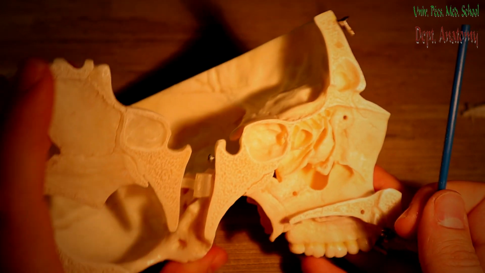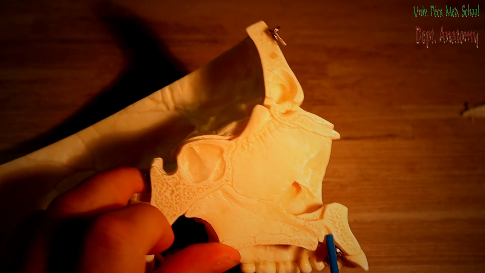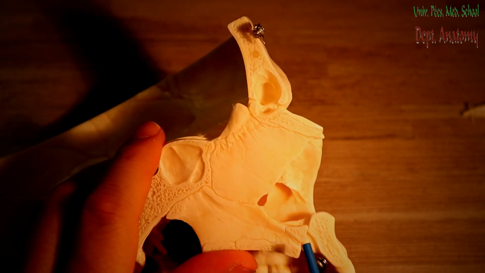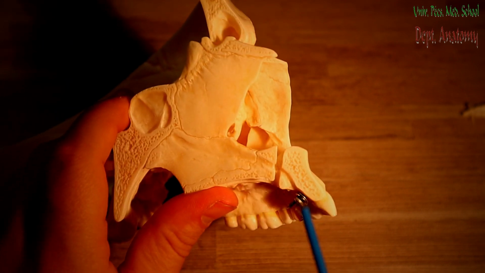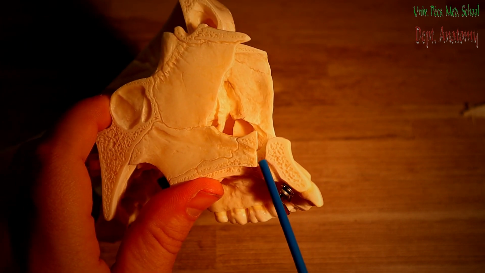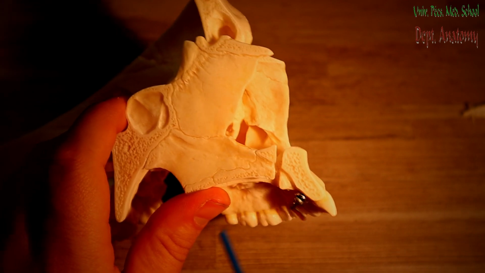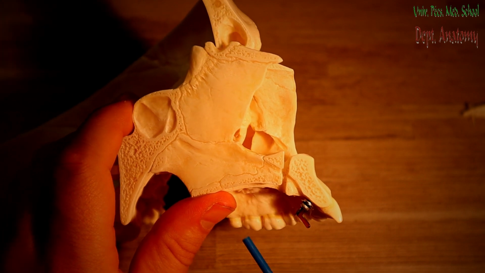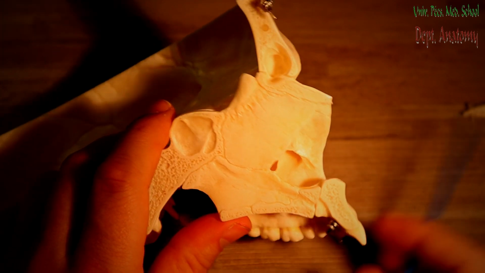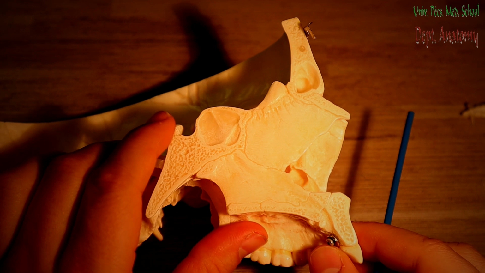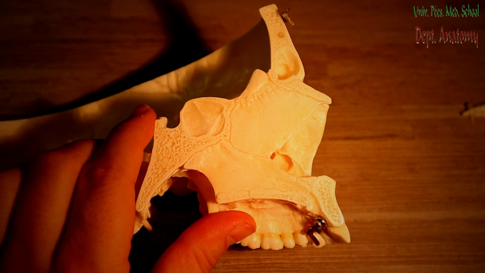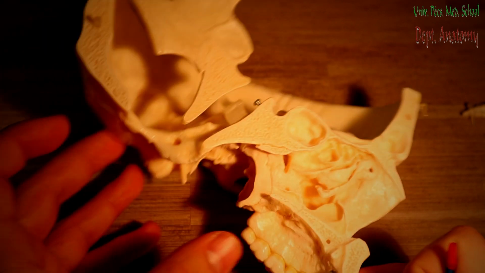You see here the nasopalatine canal, the connection between the nasal cavity and the oral cavity. This is here with the nasopalatine artery and the nerve.